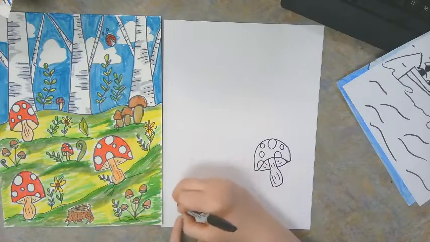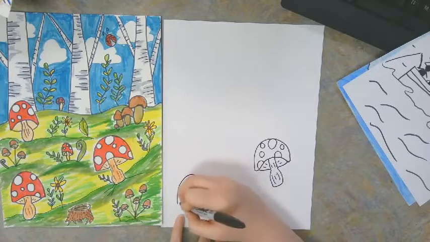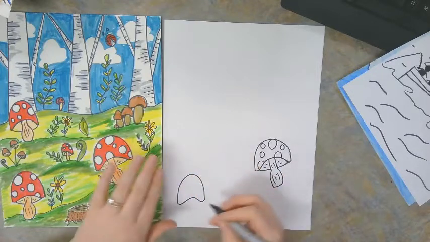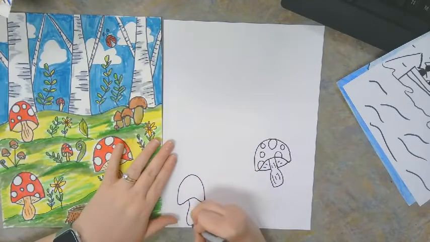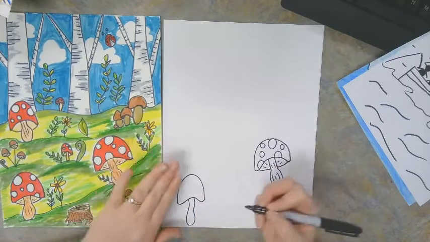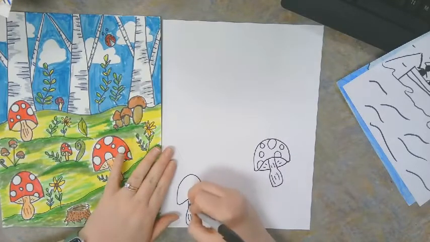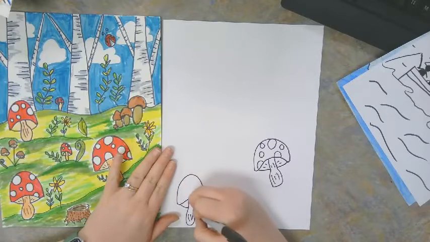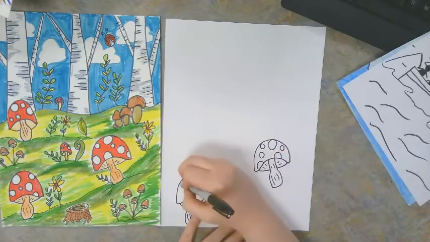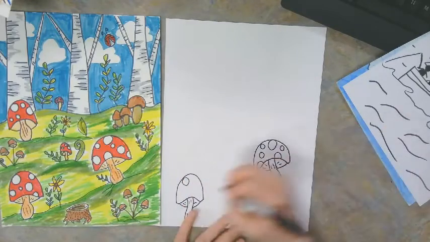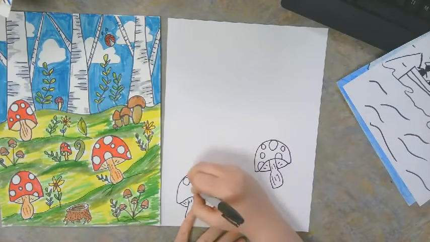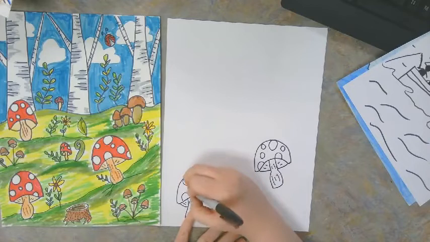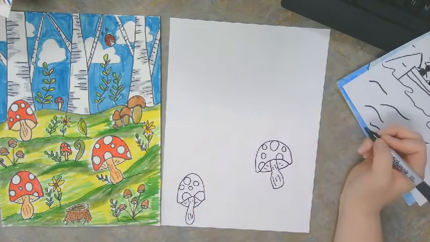So there is another one over here. And I'm just following the same steps from the first one. Could be shaped a tiny bit differently. They're not always going to be exactly the same every time you draw something. And I definitely put the little polka dots in different places each time.